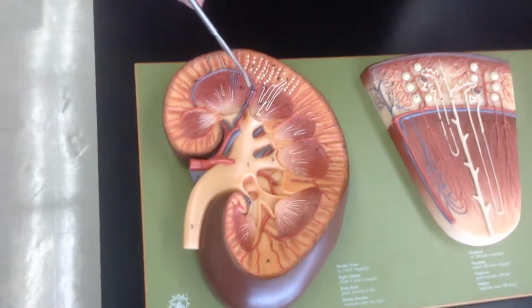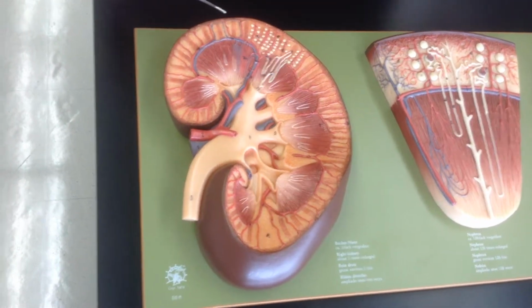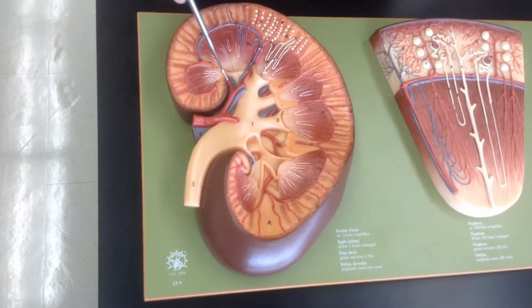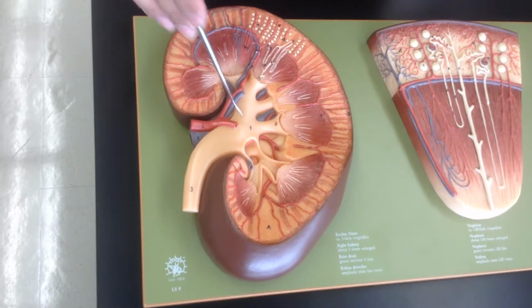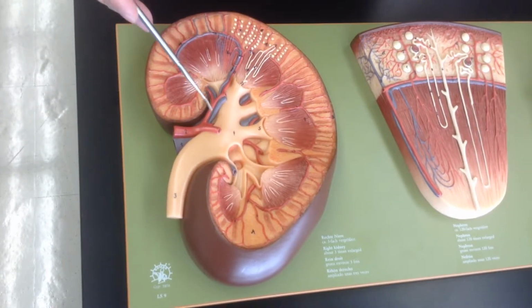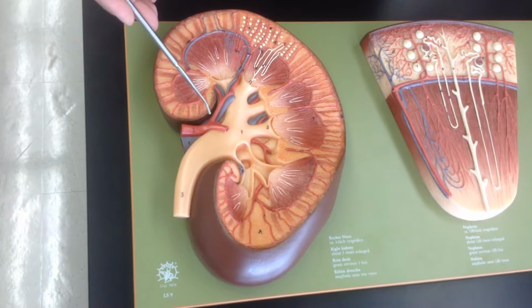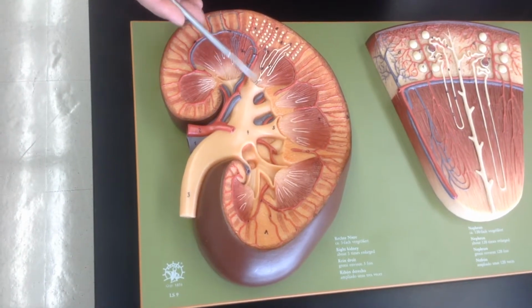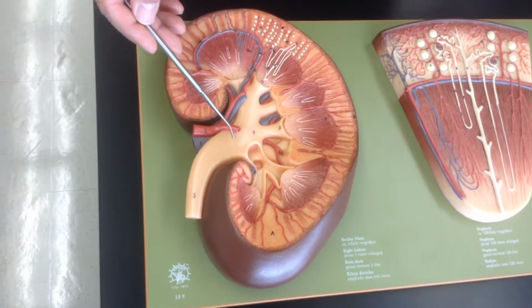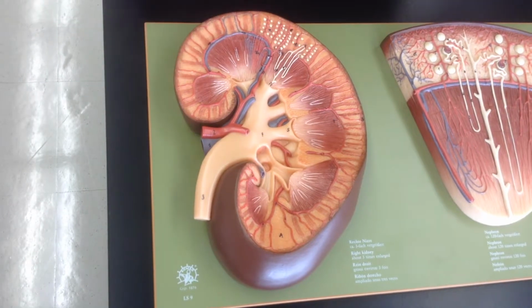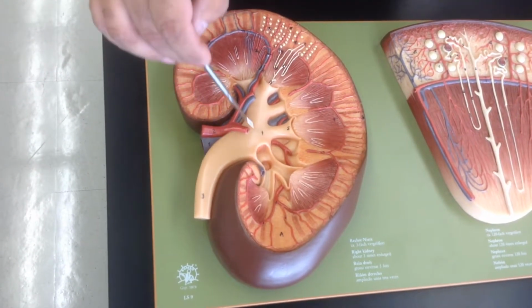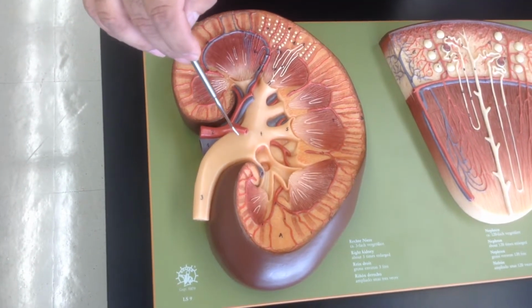Now, as you come down here, you can see the kidney here is a bean-shaped structure that has a little bit of indentation in the medial part of it. This indentation is the area where the blood vessels, lymphatic vessels, nerve tissue, and everything else enter, and also is a route for exiting substances, including the ureter. This section is known as the hilum part of the kidney.